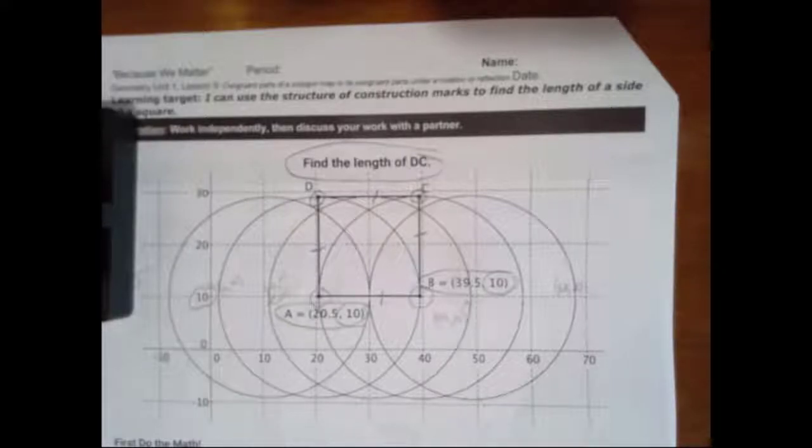There is another way. It's called the distance formula. I haven't taught this way yet, but we can learn this. It's okay. I will show you the formula, and if any of you want to try this, that would be very cool. All right.